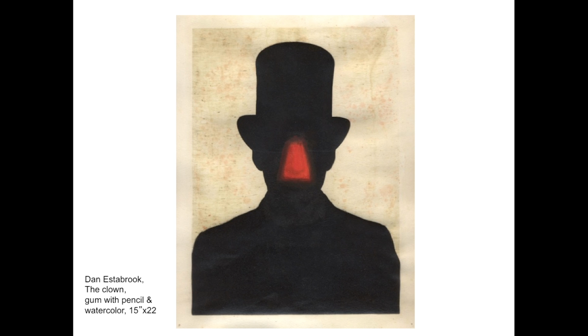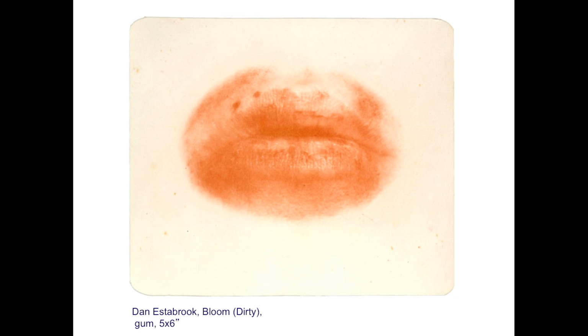And like the cyanotype, it's a process where you coat your own emulsion, so sometimes you can leave brush marks. These are more contemporary photographers, Dan Esterbrook, and here you can see he's using the gum process and then adding to that both watercolor and colored pencil. Another one of his pieces here.